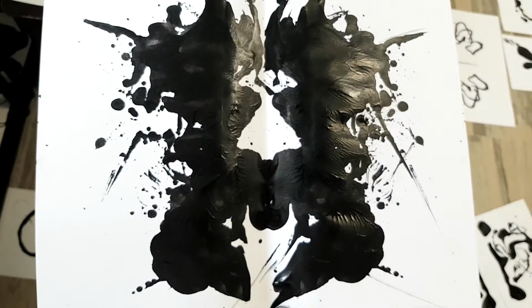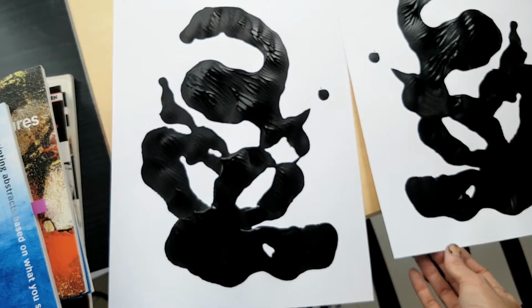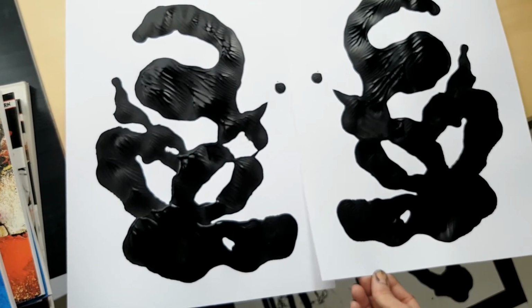I have so many. So what I did was not quite the Rorschach test kind of thing where you fold over the paper. I tried a few of those, but what I wanted was multiple of the same image to be able to bring them further.